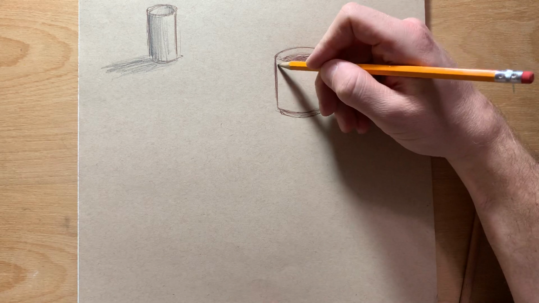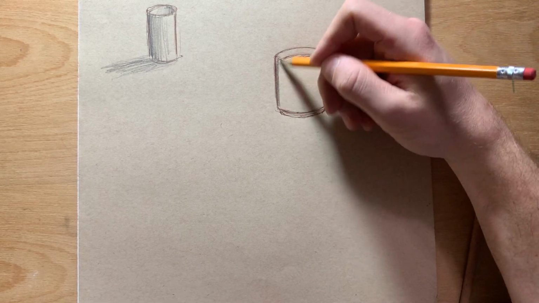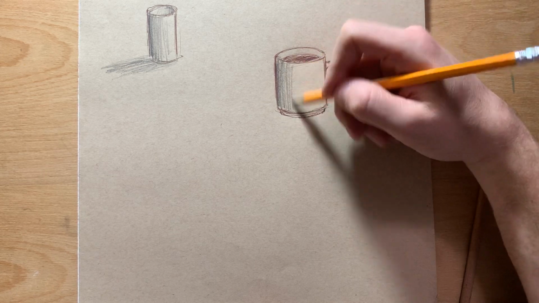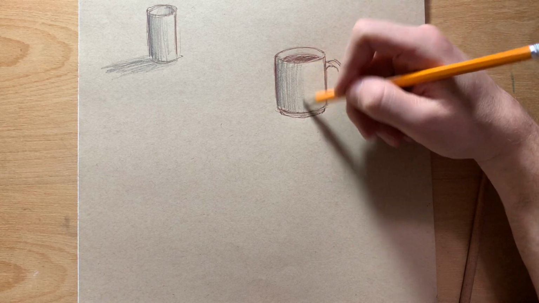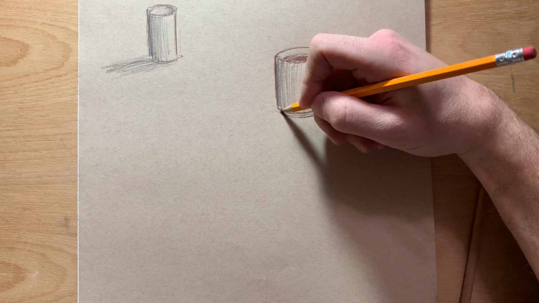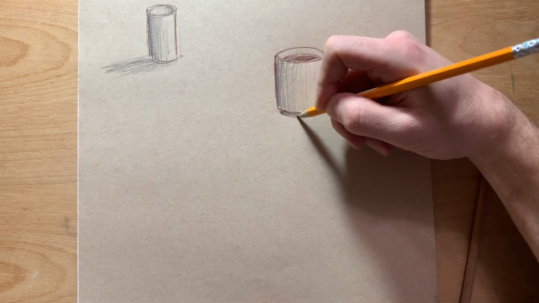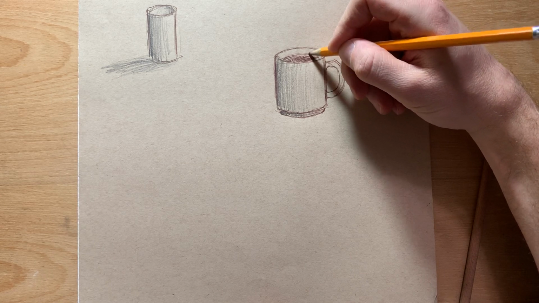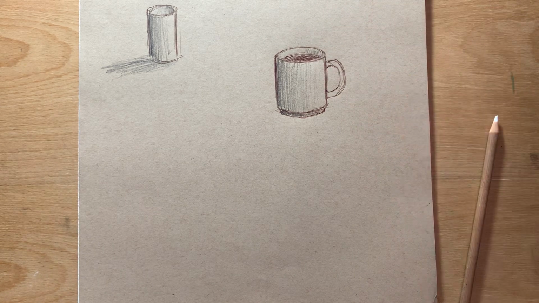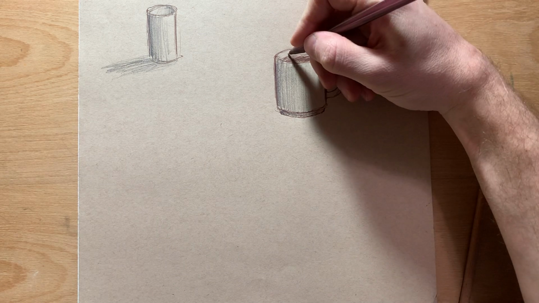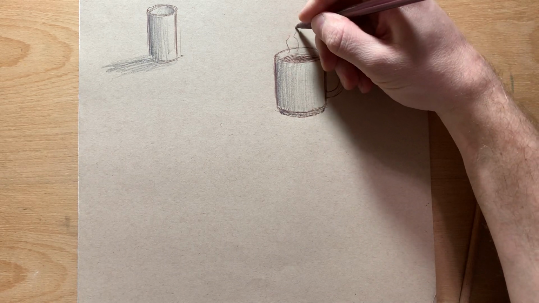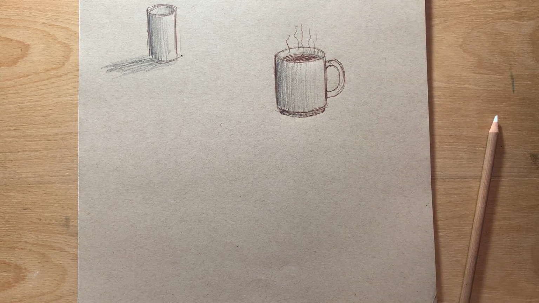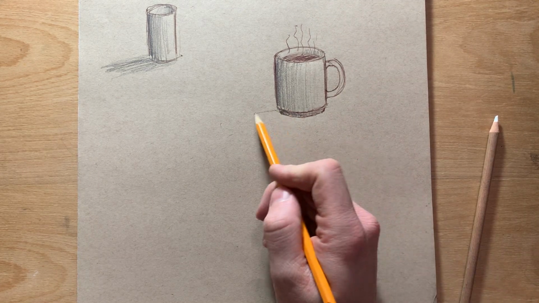And then I can just do my shading here, just like I showed you guys. So it's something like this. And then maybe I have that same shading underneath. Maybe it's not quite as drastic inside. Maybe I have some little steam coming off of here because it's hot. And maybe I have a little shadow.